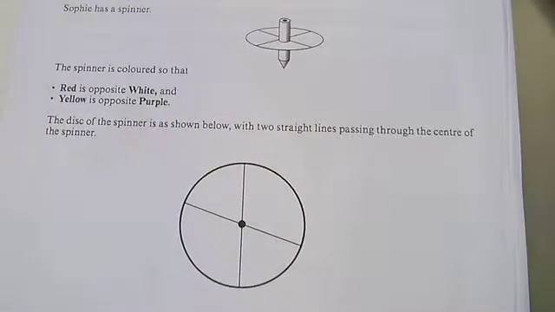Think of opposite angles. That helps you fill in your spinner. Any probabilities?